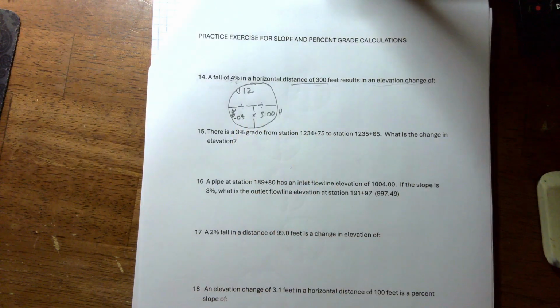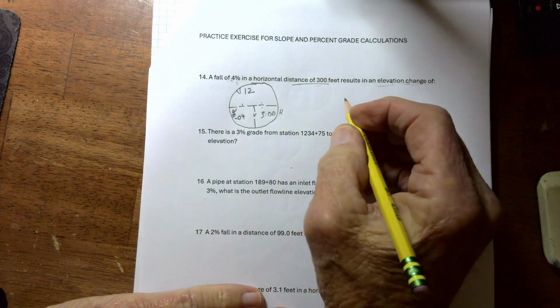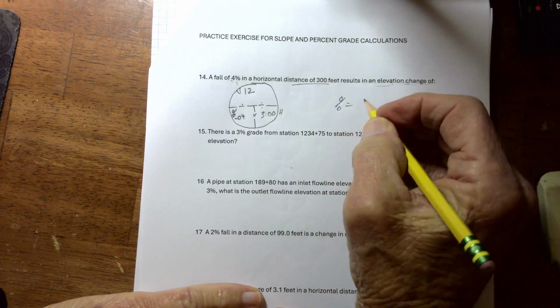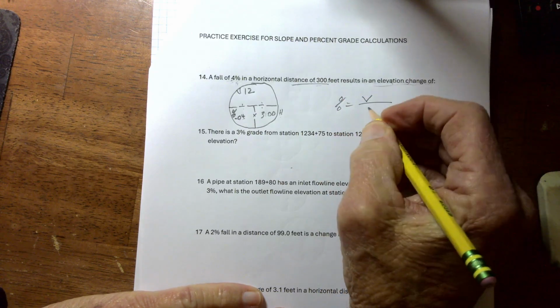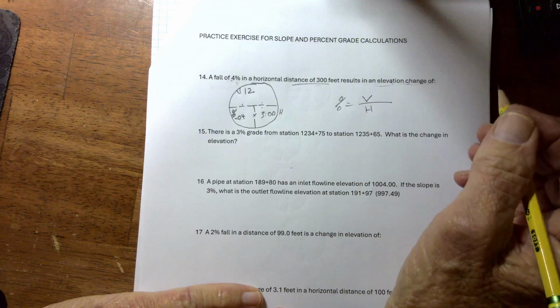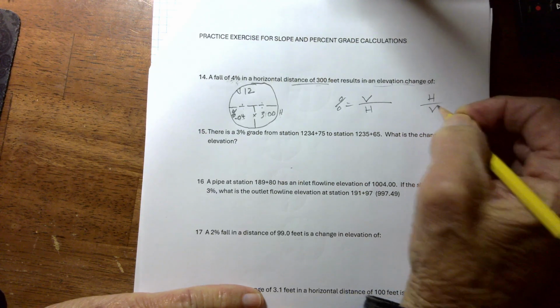And if you look at these things, just remember the formula. The formula for percent is vertical divided by horizontal. The slope is horizontal divided by vertical.